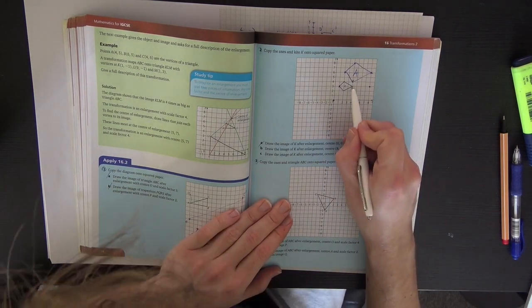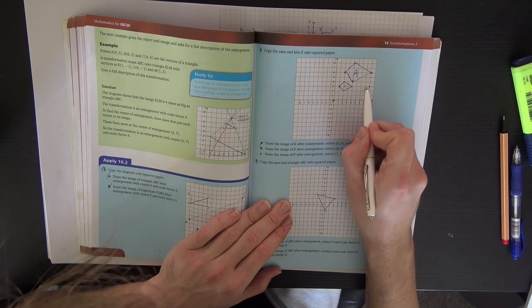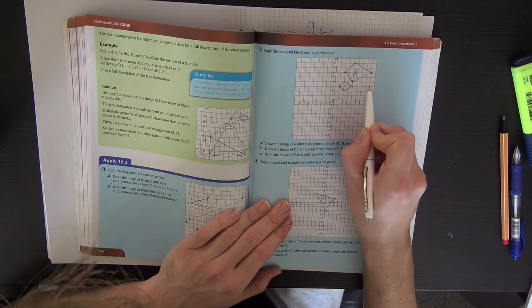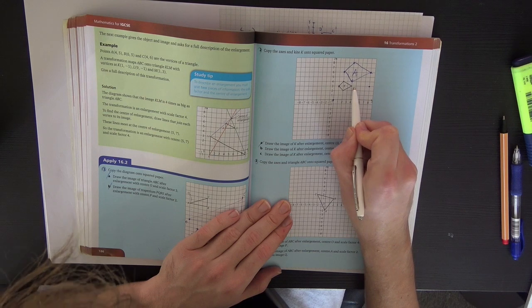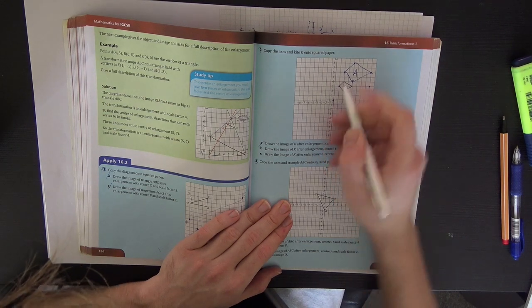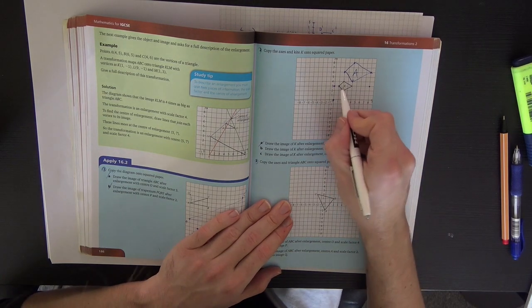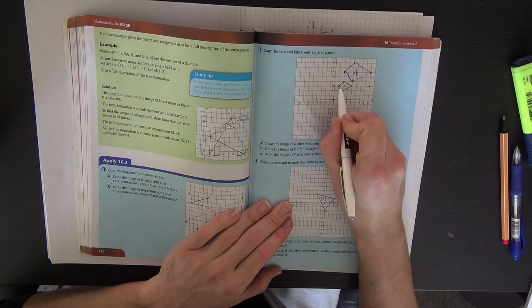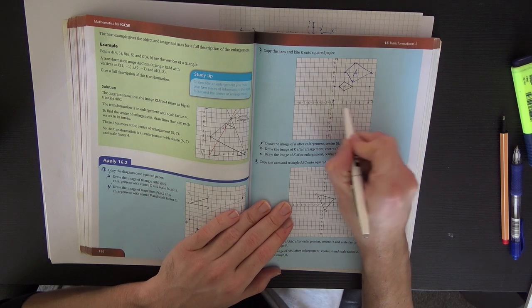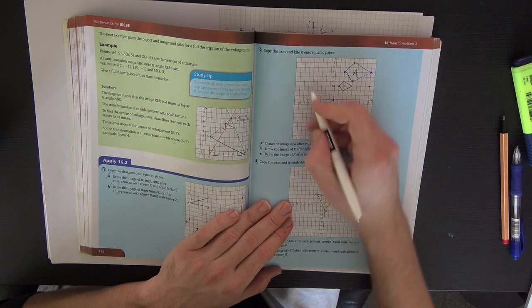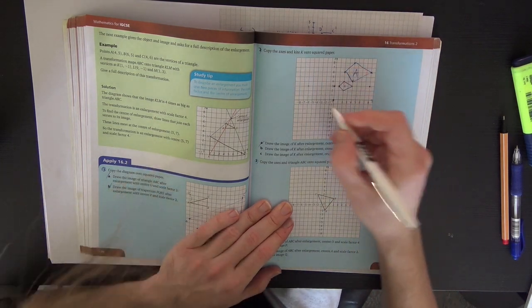So this is 4 away. 1, 2, 3, 4 away. This will be 8 away. 1, 2, 3, 4, 5, 6, 7, 8. This point will sit here. Okay, this point is 7 away. It will be 14 away. So 8 here, 6 here, 14 is here.